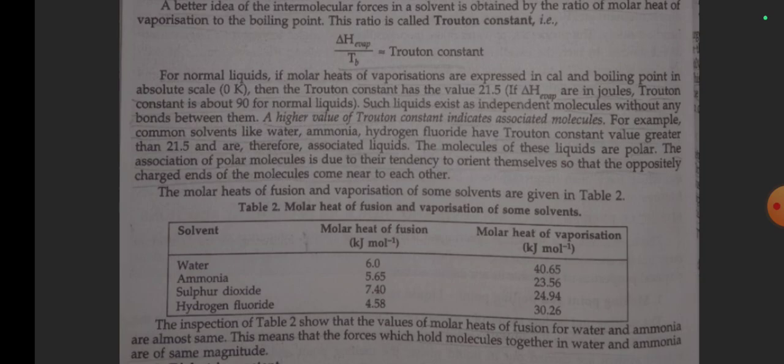For example, common solvents like water, ammonia, hydrogen fluoride have Trouton constant value greater than 21.5 and are therefore associated liquids. The molecules of these liquids are polar. The association of polar molecules is due to their tendency to orient themselves so that the oppositely charged ends of the molecules come near to each other. The molar heat of fusion and vaporization of some solvents are given in table 2.